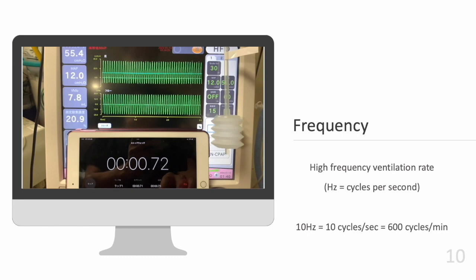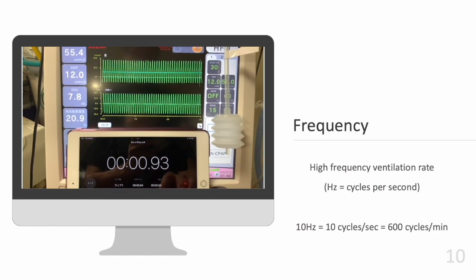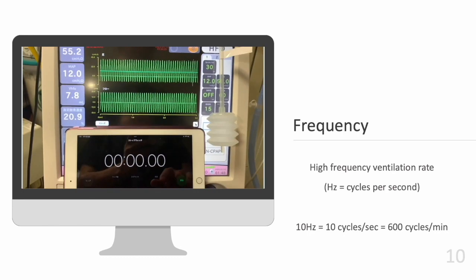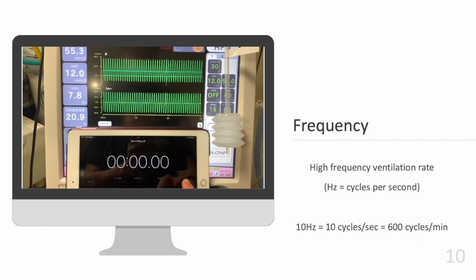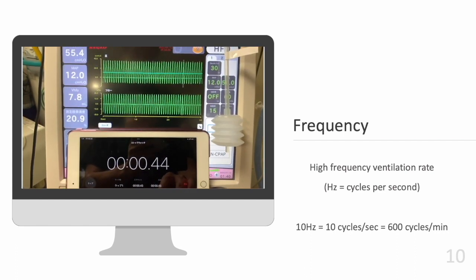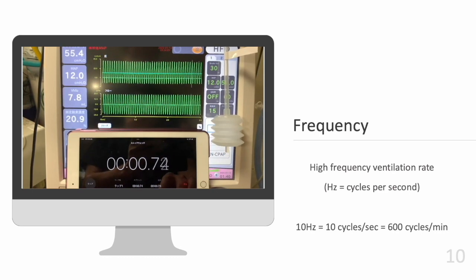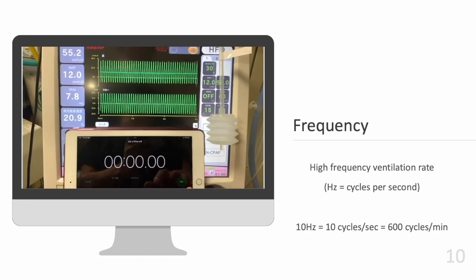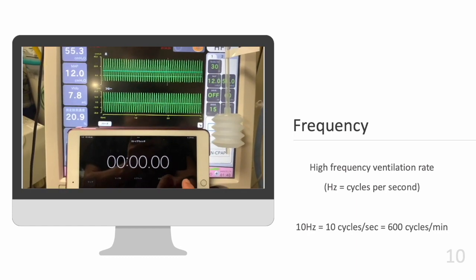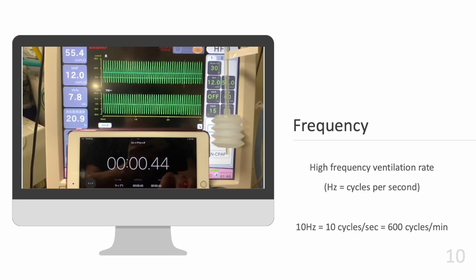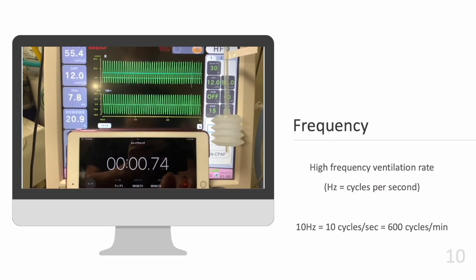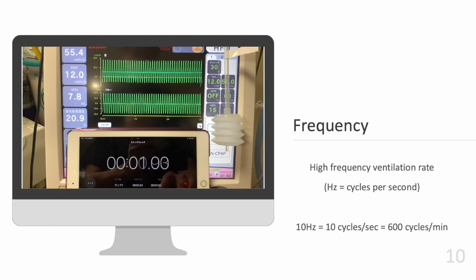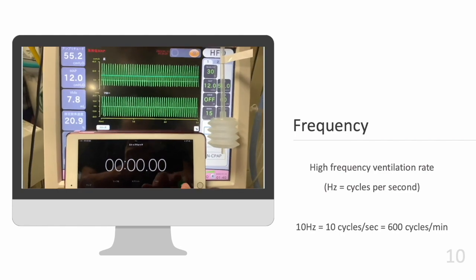I actually checked it in slow motion. The ventilator was set to 15 Hz. The test result shows that the test lung moved 15 times per second as per the 15 Hz setting. Ready? 1, 2, 3, 4, 5, 6, 7, 8, 9, 10, 11, 12, 13, 14, 15. That's it.